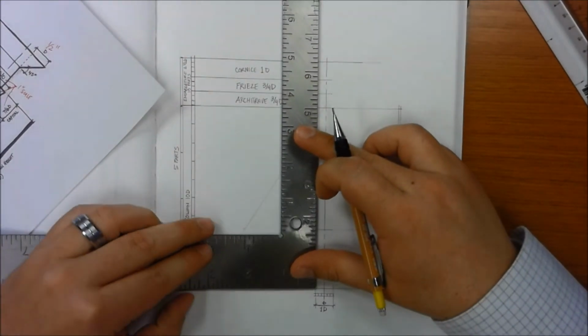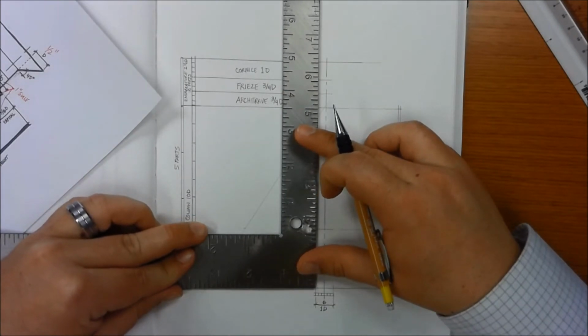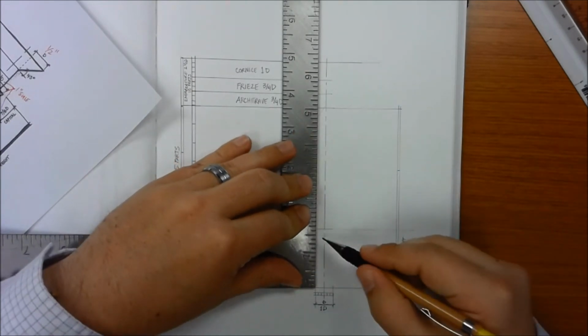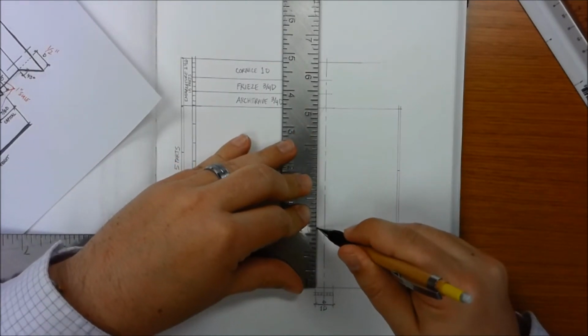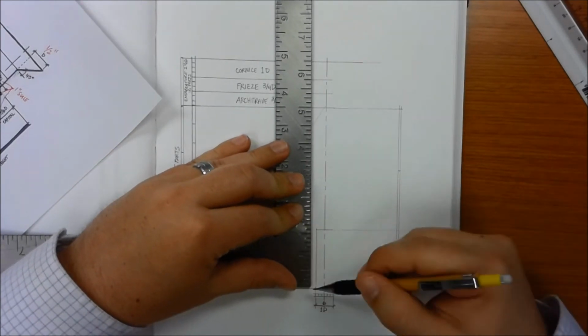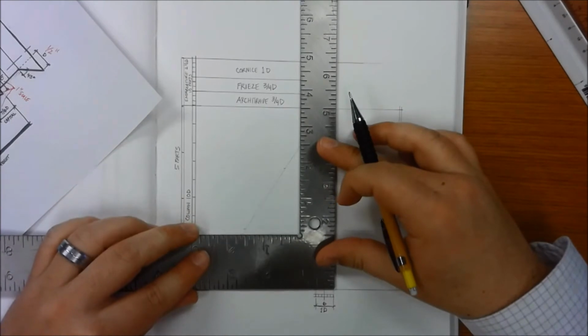Okay, now let's start drawing our column. So let's put our T-square there, or a triangle. Let's go up a vertical line until we hit that 1/3 mark.